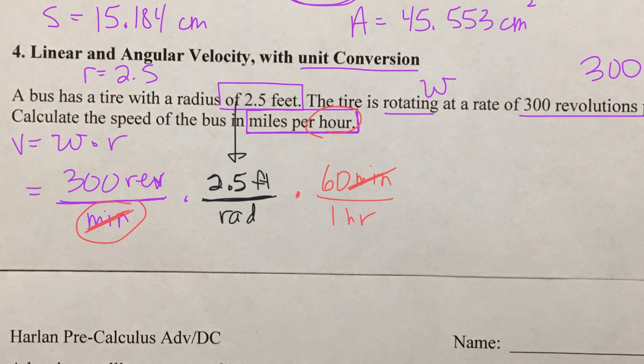Okay, we want miles, and we have feet. So for miles to feet, there are 5,280 feet in 1 mile. If feet are on top, then the feet units have to go on the bottom so they can cancel out.